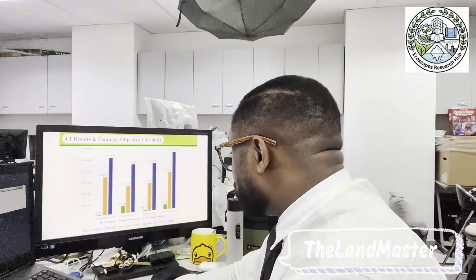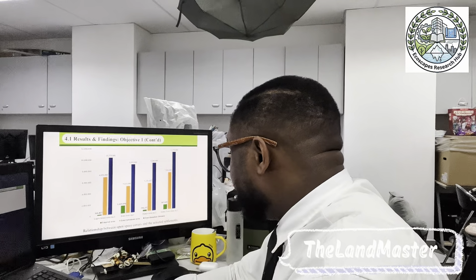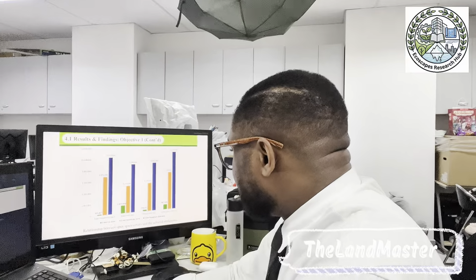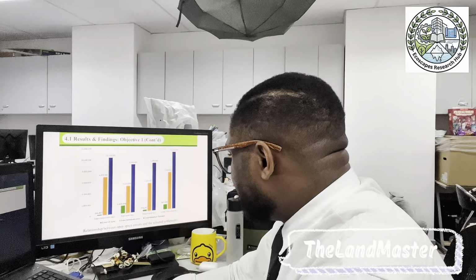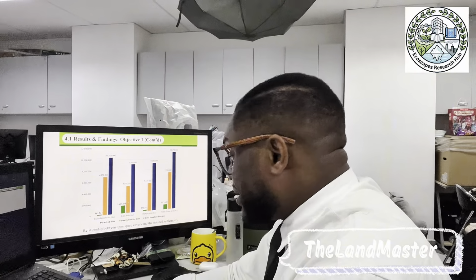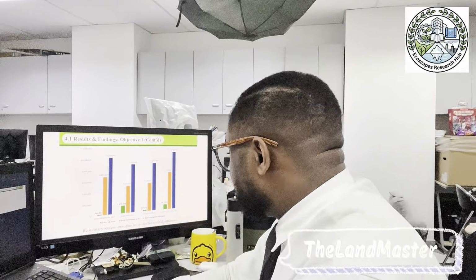And then the total settlement area: you see Festac has the most land area, followed by Lagos Highland, and of course Ilupeju, and Ikeja GRA has the least according to the study.